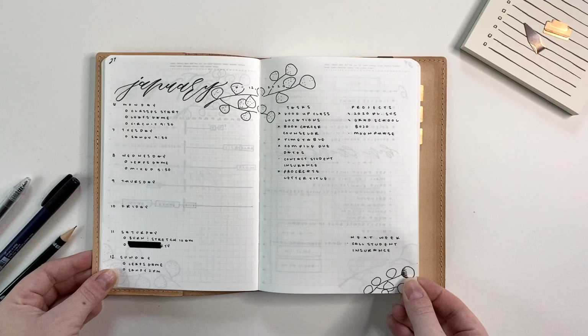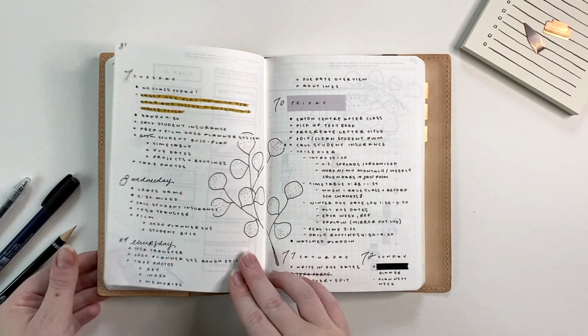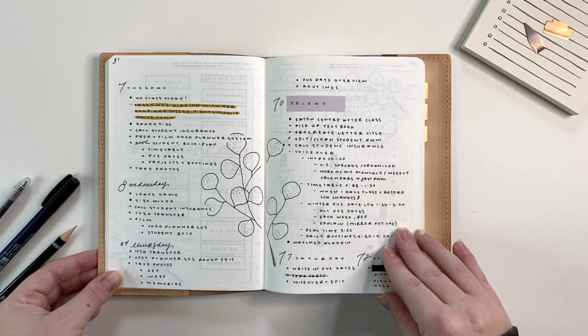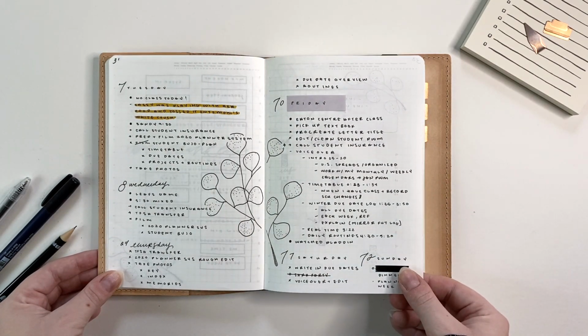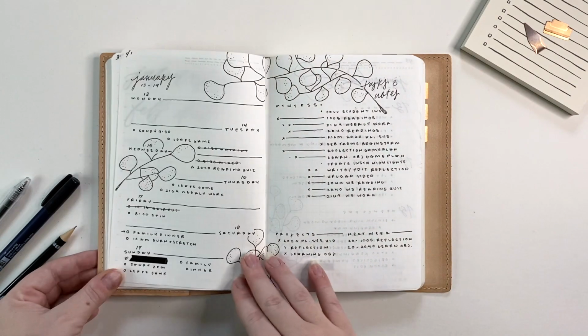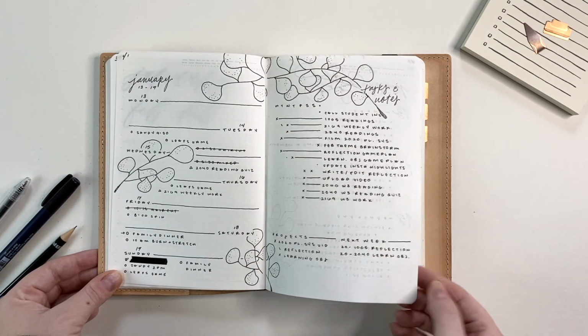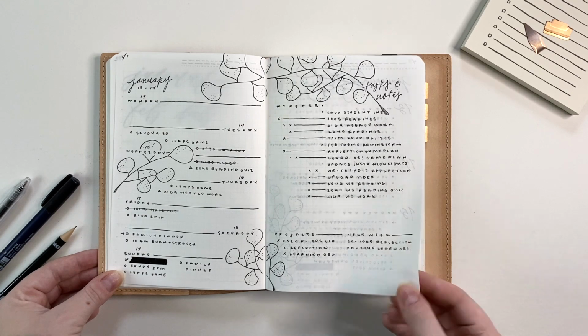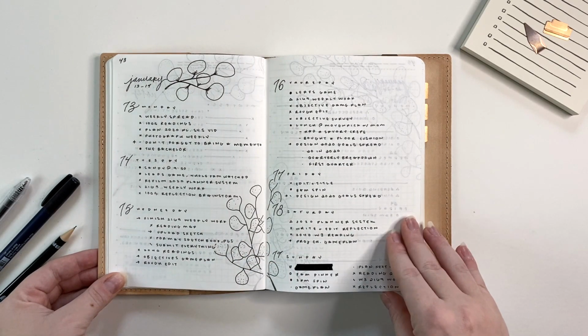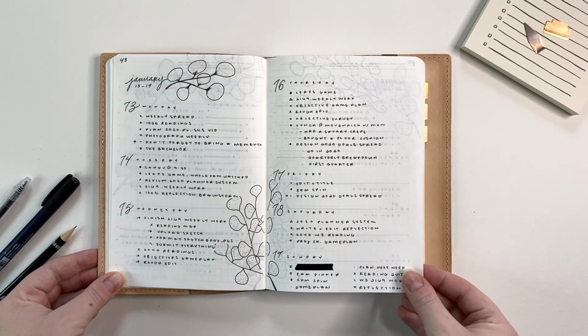Now, when it comes to my weekly and daily logs, these have also had quite a bit of change, but also some parts of them have stayed very, very similar. At the beginning of the year, in January and February, you can see a lot more of these weekly logs that had a 2-page spread that were then followed by my daily logs.